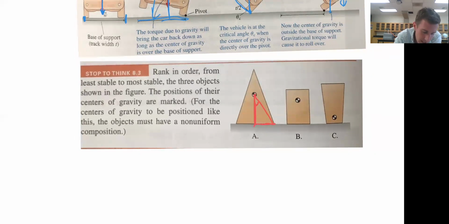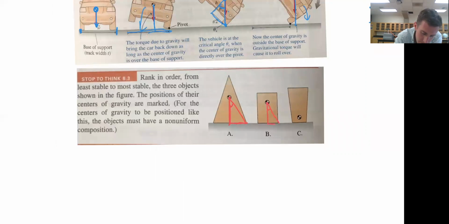That is the critical angle right there. In this case, there is the critical angle. Halfway. And in this case, the critical angle is that guy. So this is the most obtuse angle. It's not actually obtuse, but it's the largest angle. So C is going to be the most stable because its center of gravity is so low, it would have to tip a long way. So I'm going to say C is the most stable, going from least stable to most stable.